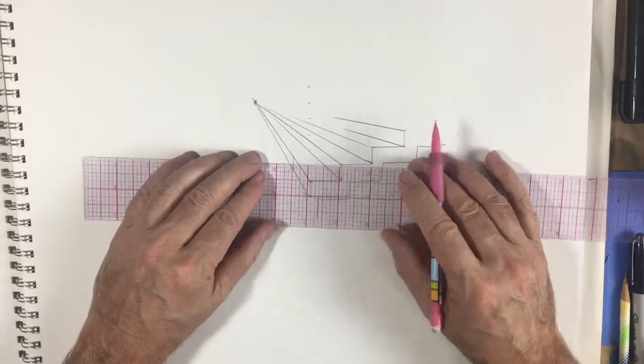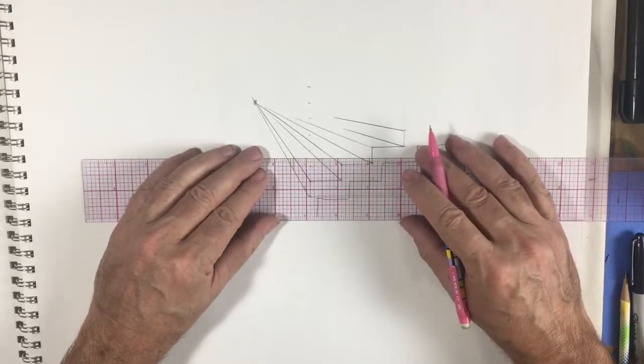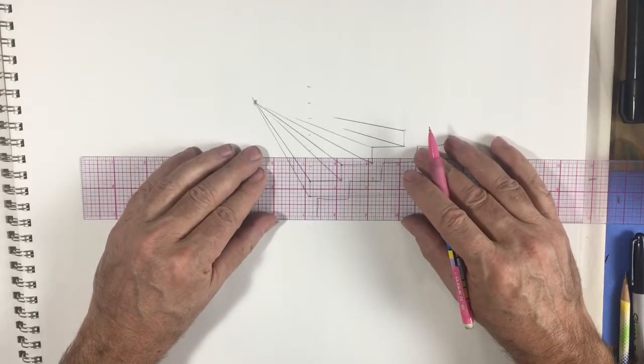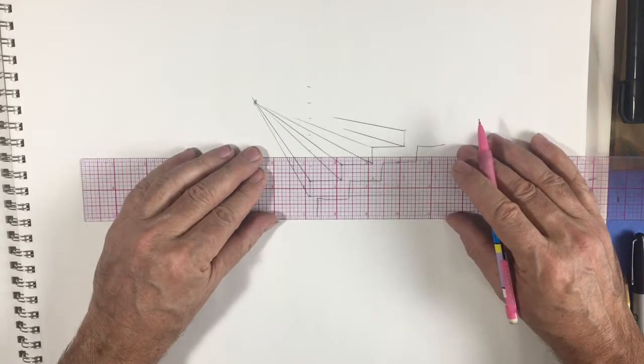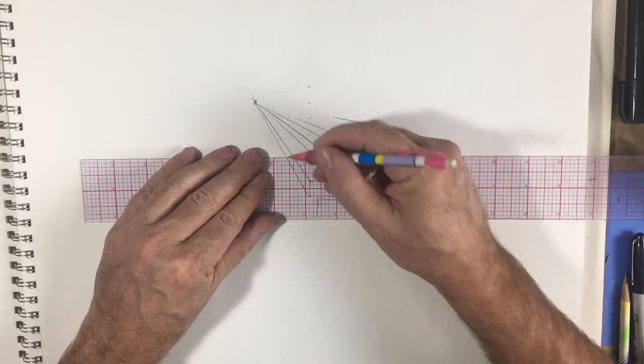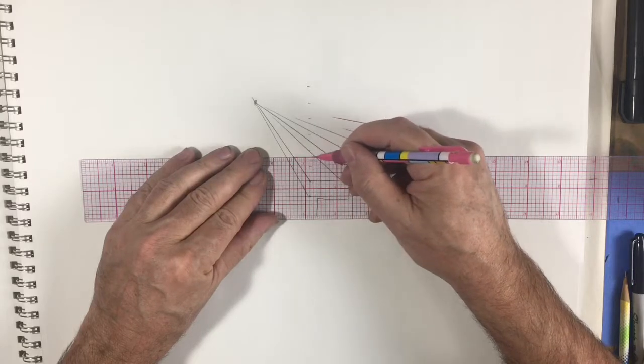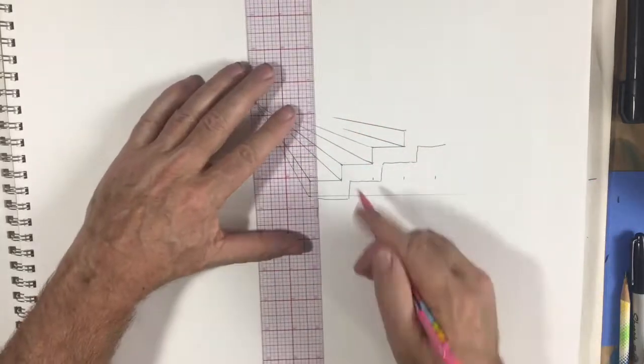All right, now where that intersects, we're going to come back here. Oh, and I only have to go back to the point where it meets this step, and from there we go up.